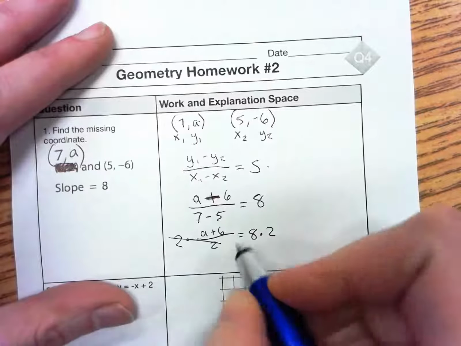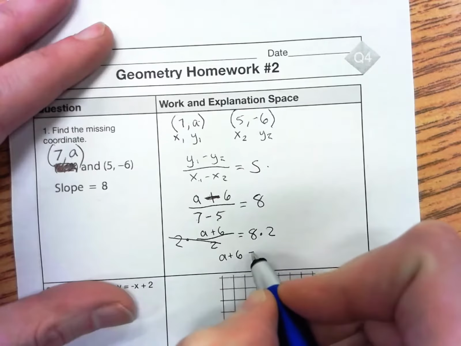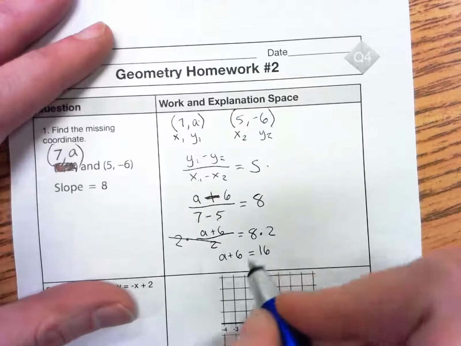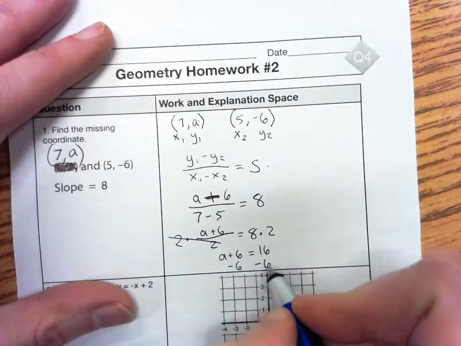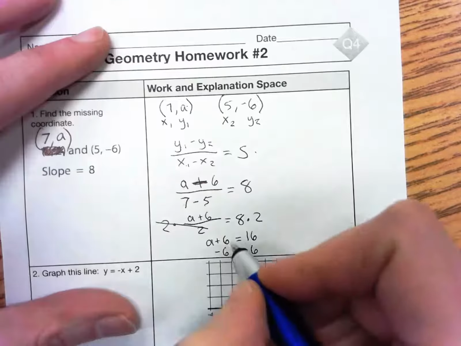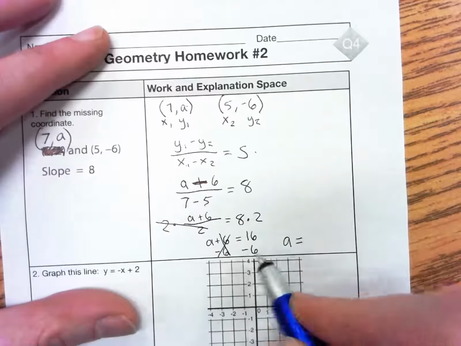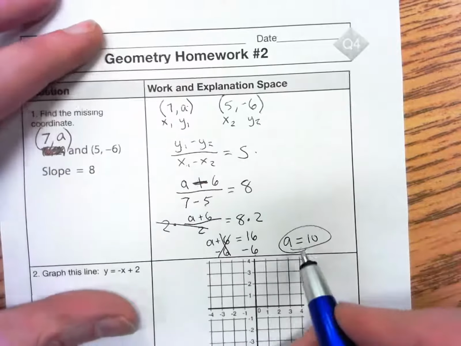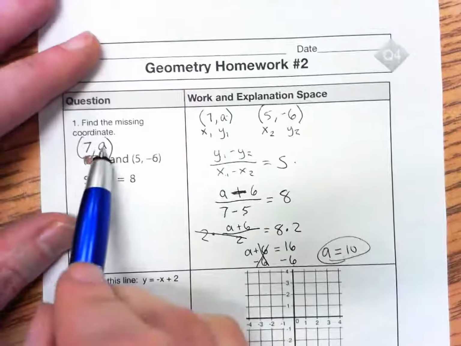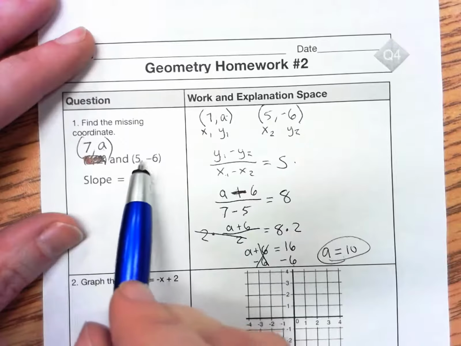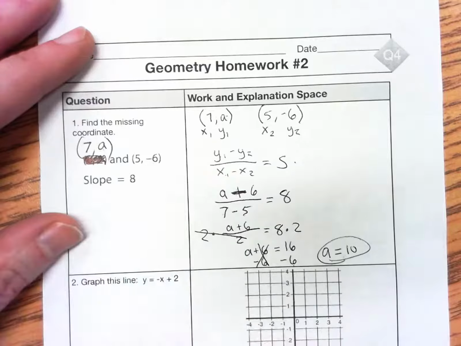This cancels out, and I'm left with a plus 6 equals, and then 8 times 2 would be 16. To get my a by itself, I'm going to do minus 6 on both sides, and I've run out of space here. So this cancels out, and I'm left with a equals 16 minus 6 would be 10. So my missing coordinate is going to be 10. If I plug in 10 there and I graph it, 7 comma 10, and then 5 comma negative 6, I would get a slope of 8.